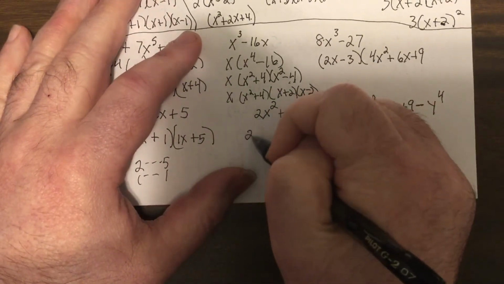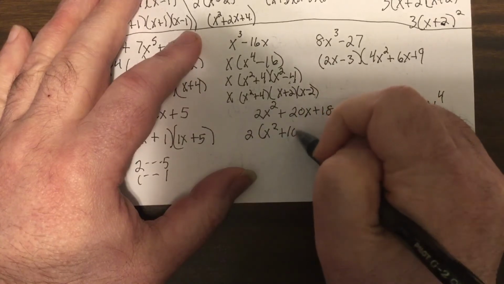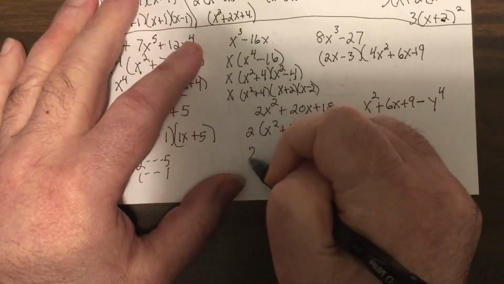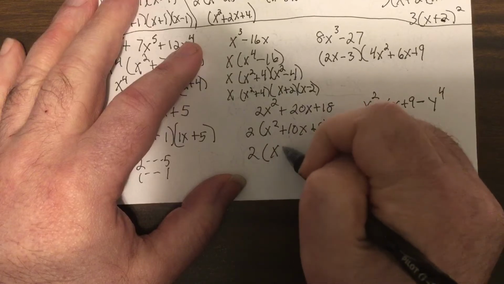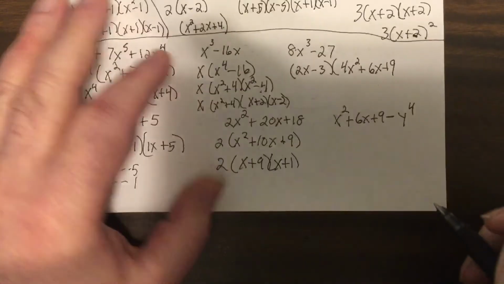Factor out a 2. Now, if you didn't do these problems and freeze the video, this probably is not going to help you out a whole lot. So factor that up. Last term's plus, so we're adding. So it's x plus 9, x plus 1.